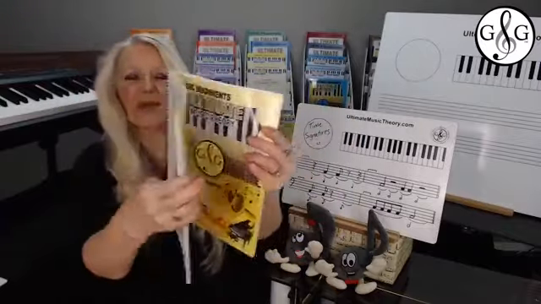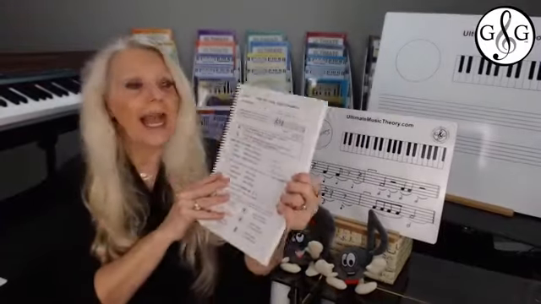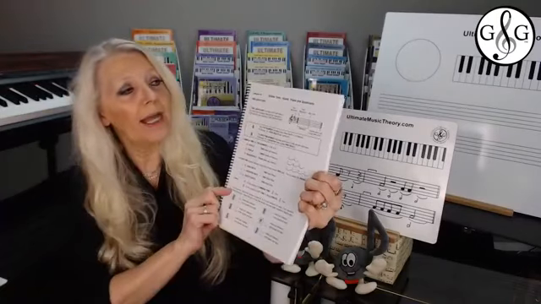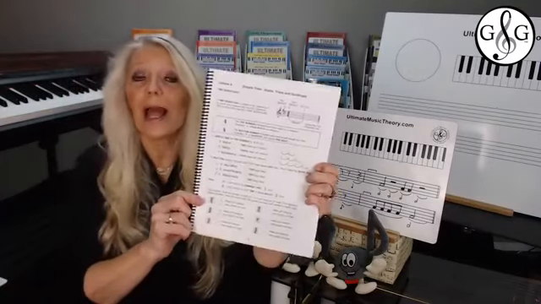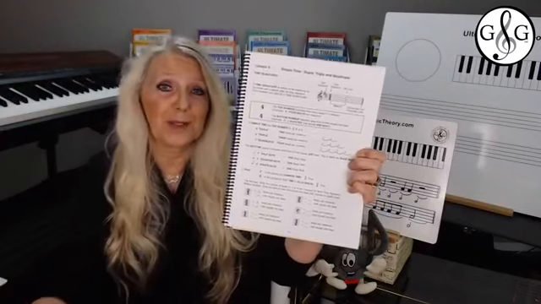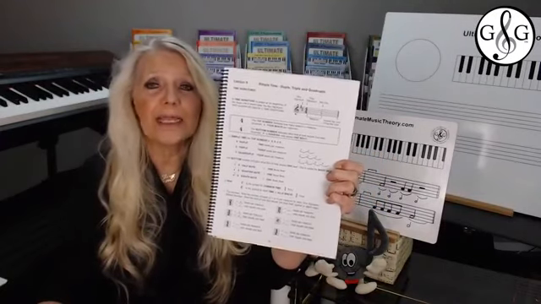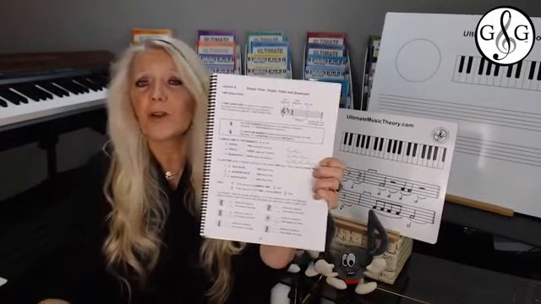And inside here, you're going to be learning all about simple time. Simple, duple, triple, and quadruple time. So it's going to be super, super cool. So inside the Basic Rudiments Workbook, students are learning all about that.